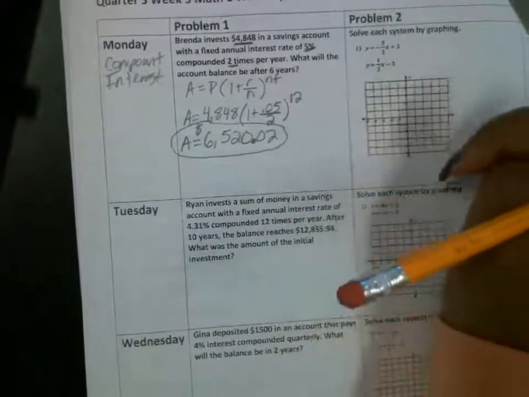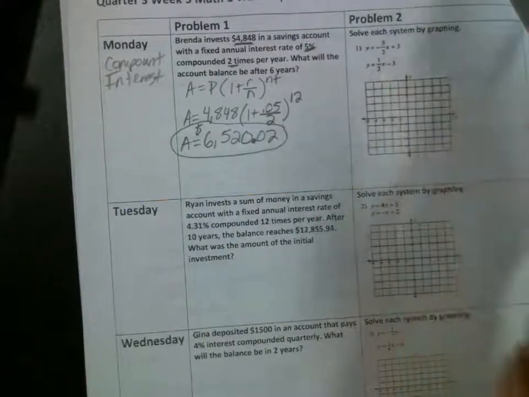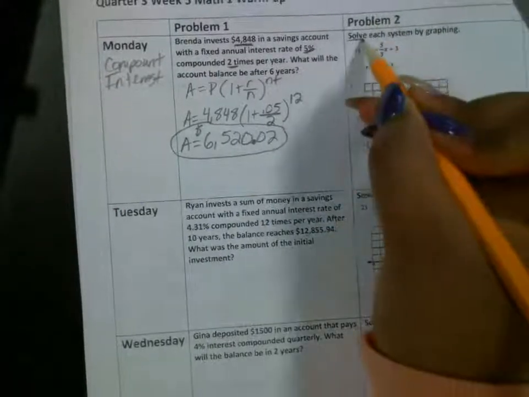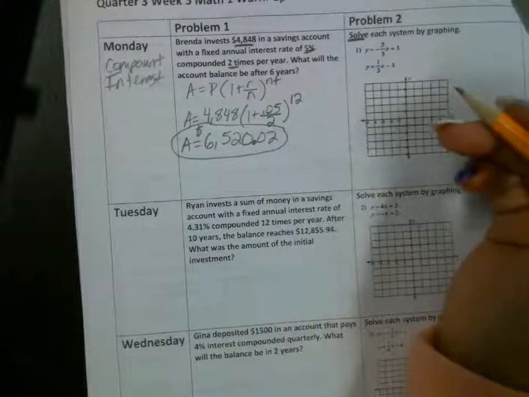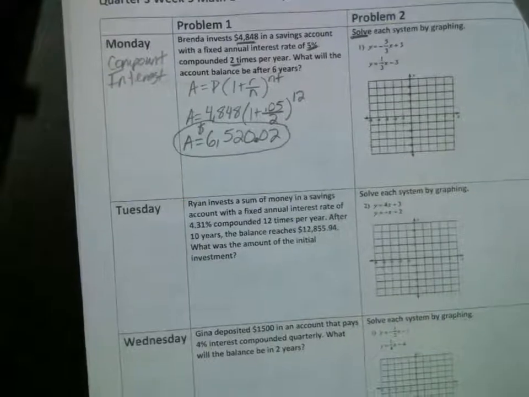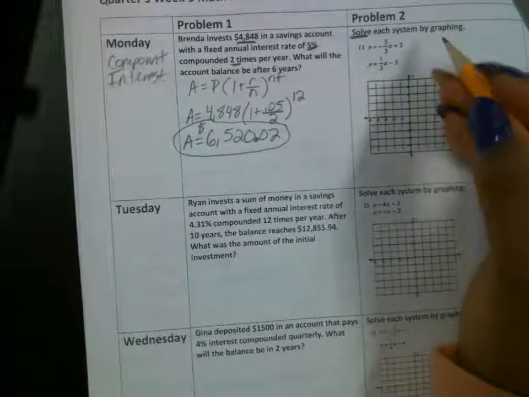This is what you should have gathered from the warm-up already. You're graphing the two equations to see where they cross each other. That's how you solve it. Solving a system means to find what points they share. So their point of intersection is the solution. If they don't cross, then they have no solution. All right? So let's look at this one.